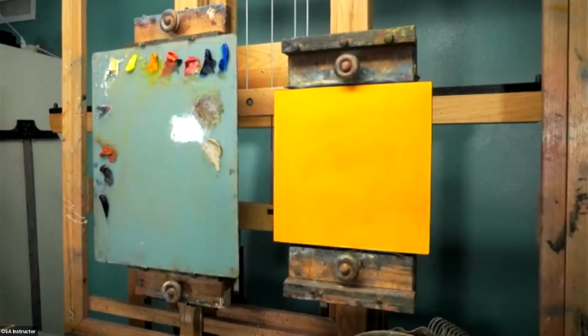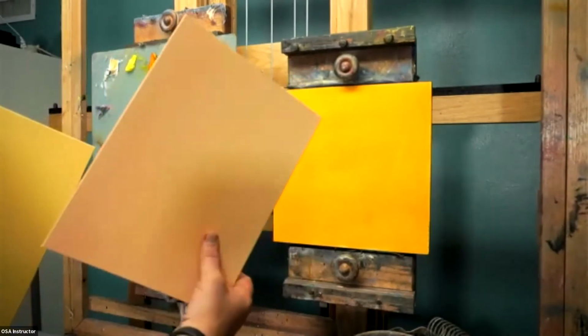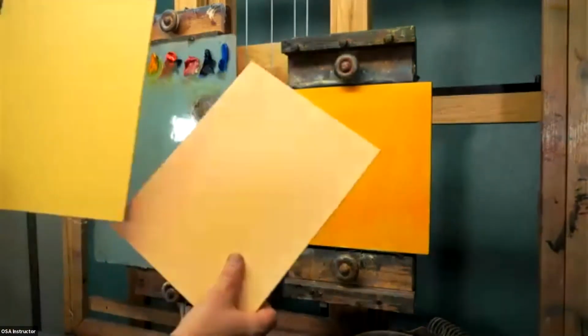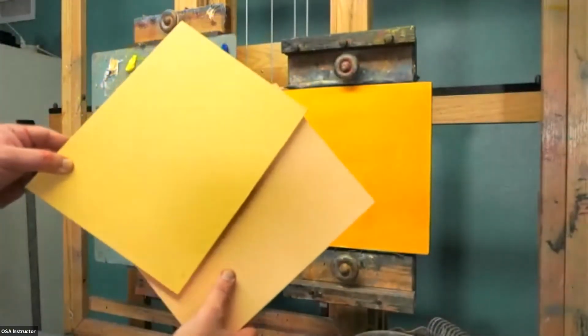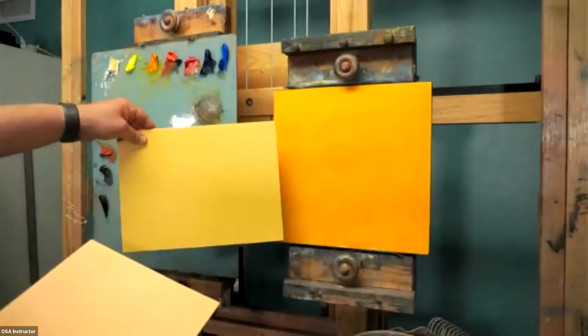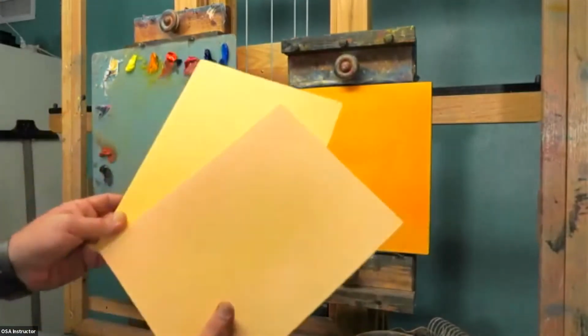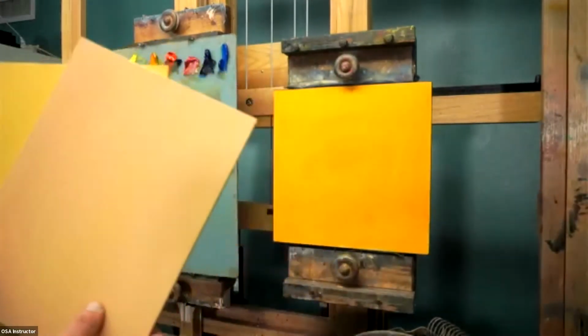Yeah. So here's mixing a little bit of pink and yellow into the gesso, and just yellow into the gesso. So it makes kind of a creamier. It's not like bright yellow like this one. You know, it's kind of a creamy pinky yellow. I just like warm colors underneath.